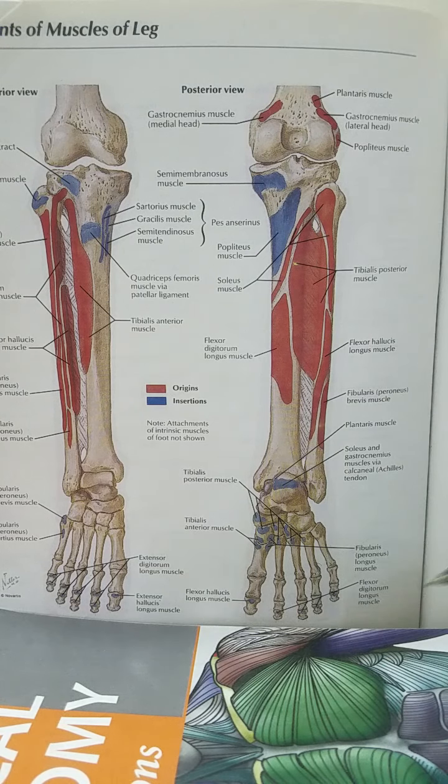Now since the insertion is primarily towards the medial bones, the contraction of the Tibialis Posterior muscle brings about inversion of the foot, right? The inversion of the foot is when the sole of the foot faces the median plane, and the lateral margin of the foot is on the ground, and the medial margin of the foot is lifted off of the ground. That is the inversion of the foot, and it is brought about by the Tibialis Posterior muscle. It is supplied by the tibial nerve, and let me show you the muscle in a little bit more detail.